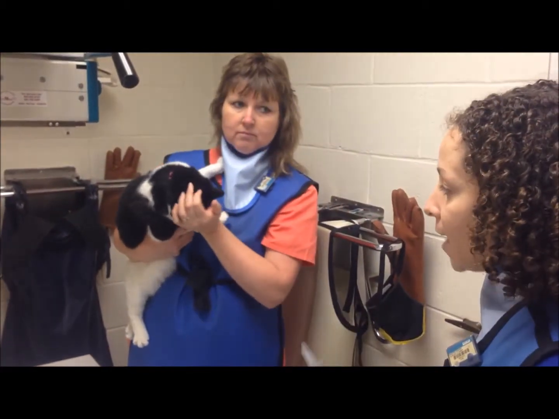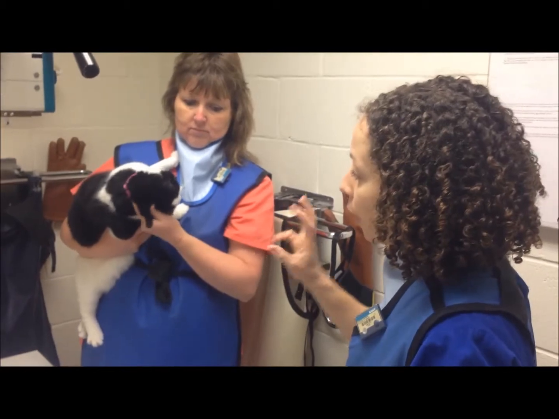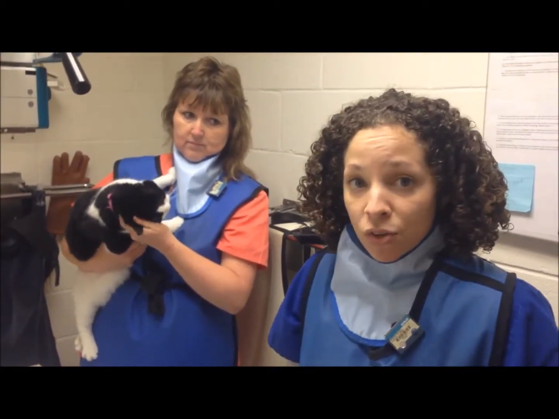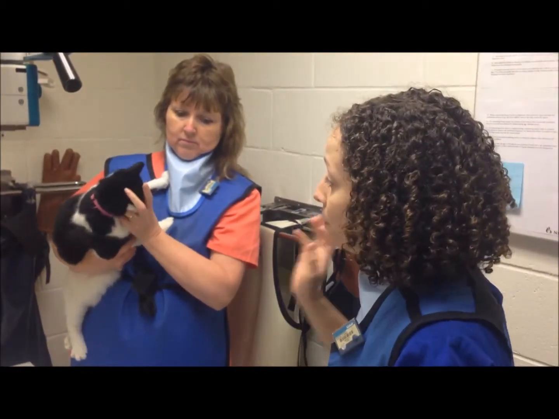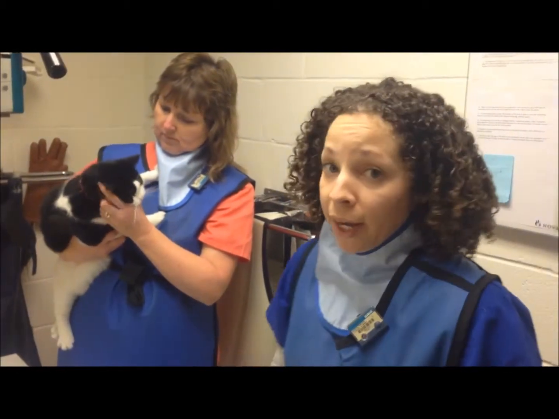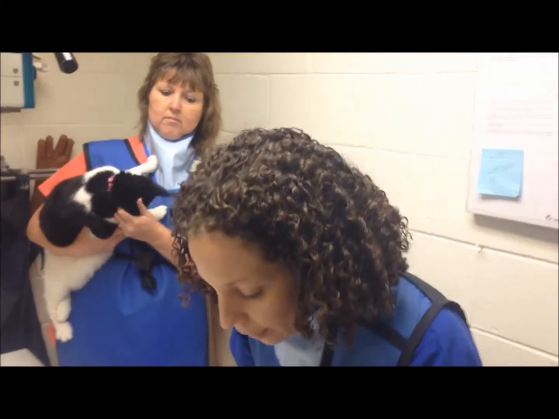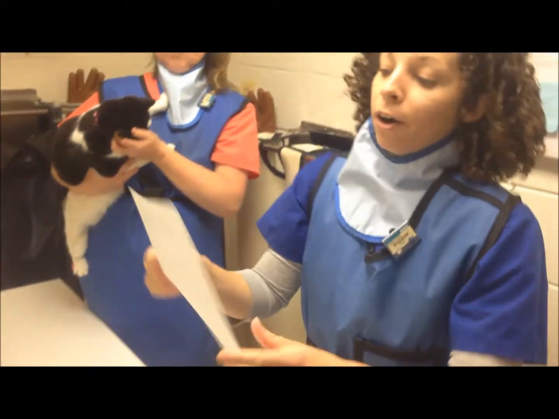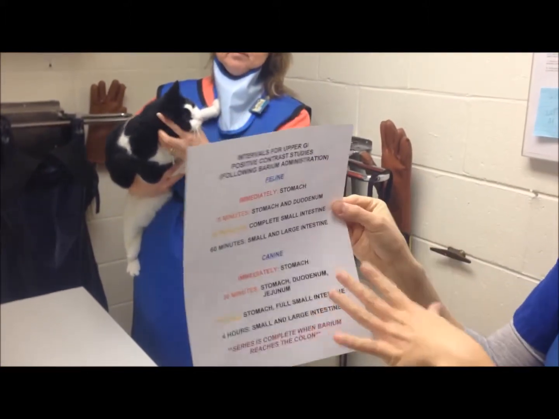Because cats have such a fast transit time, to get the contrast study of her stomach, we need to take the first x-rays immediately. So we'll administer the barium and then immediately take 4 views of her cranial abdomen. We want both the right and the left lateral, and then a VD and a DV. And then after that, we will take her following x-rays for the study at these following intervals.